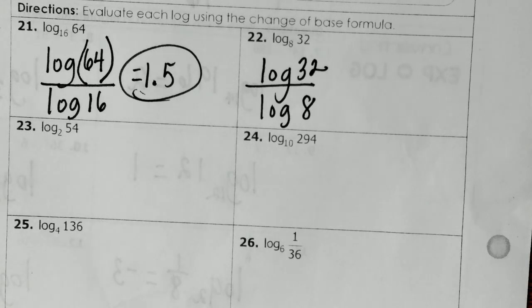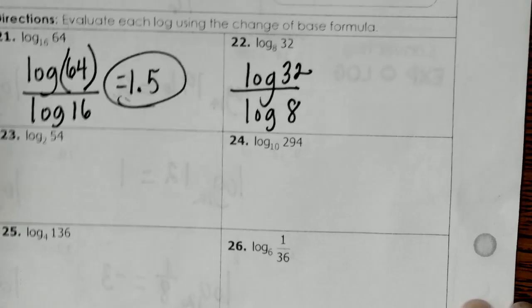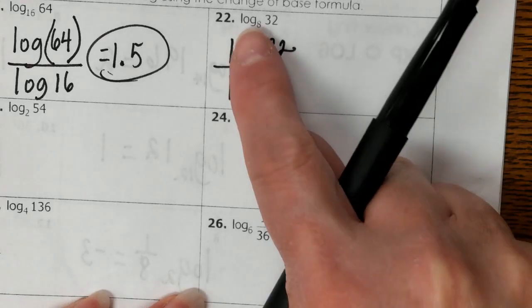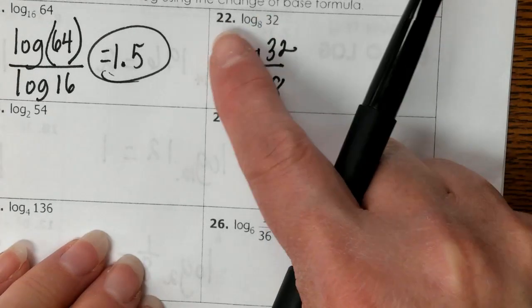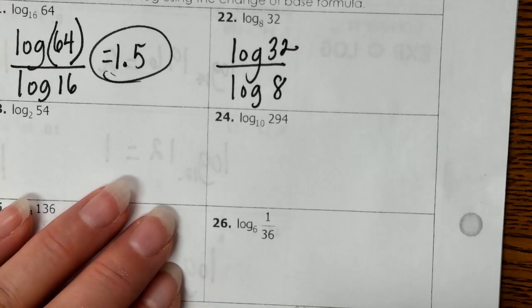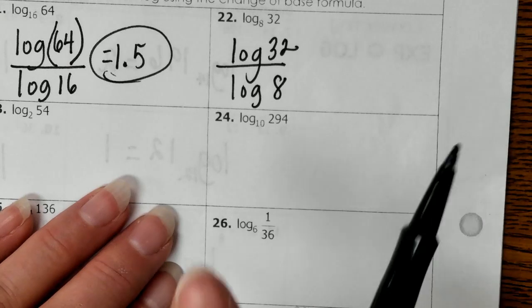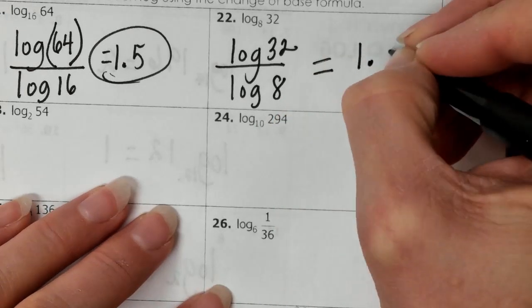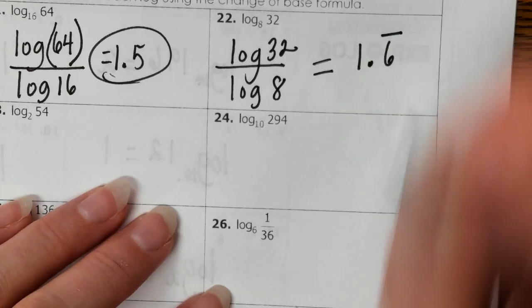Okay, all right. We're back, and let's check these answers. When you do number 22, you do log of the 32 divided by log of the 8. Just always remember to close that top parenthesis before pressing the division. What answer did you guys get? 1.6, and I believe it repeated.